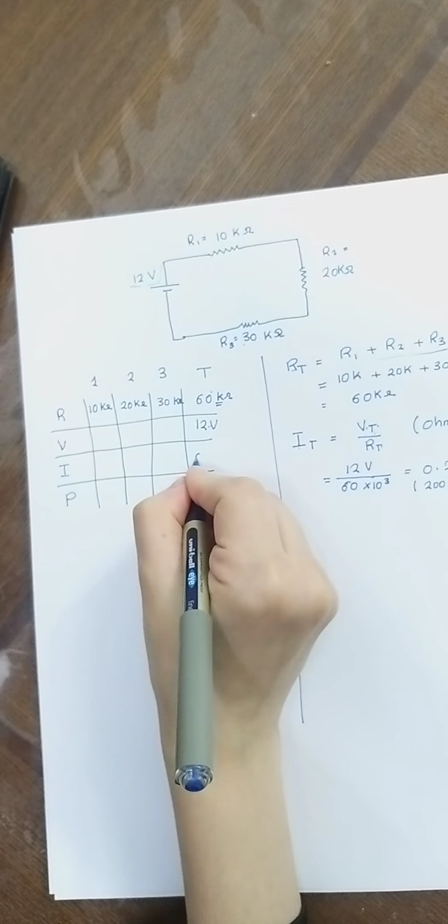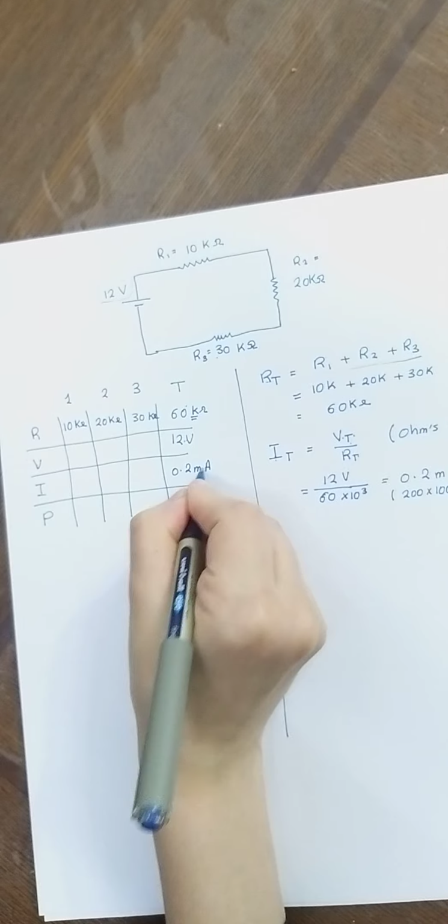Okay, so here we have 0.2 milliampere. This is I total.